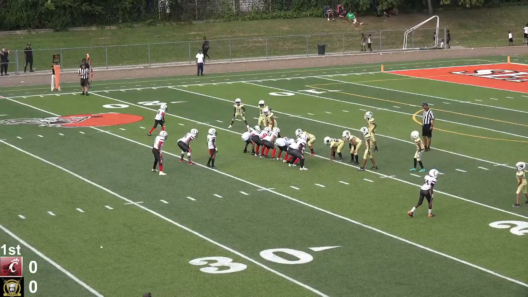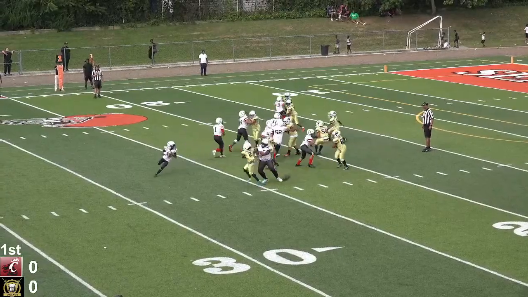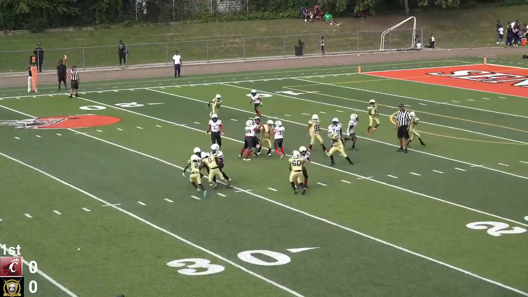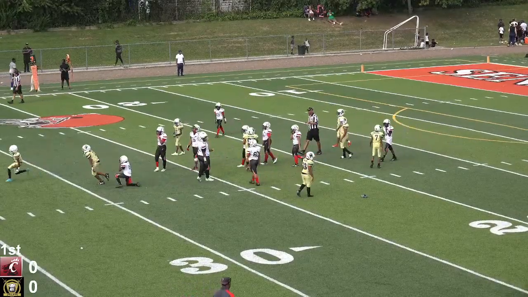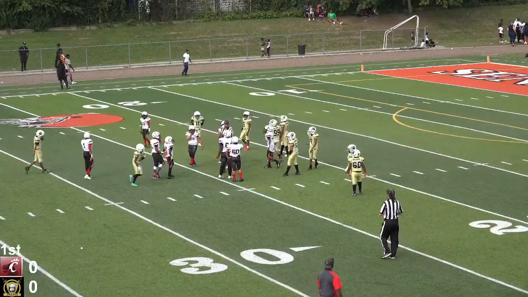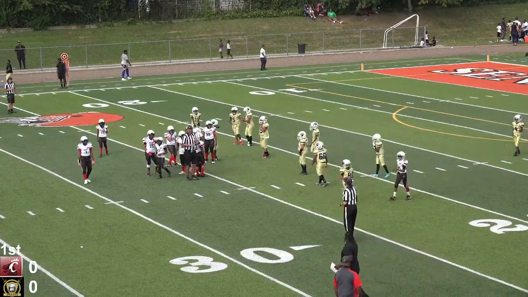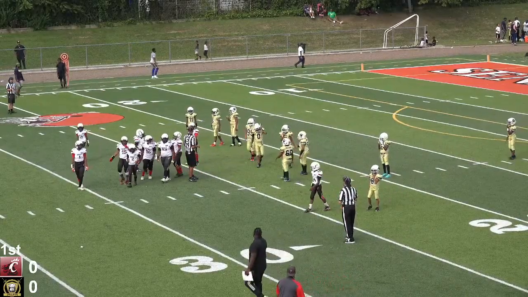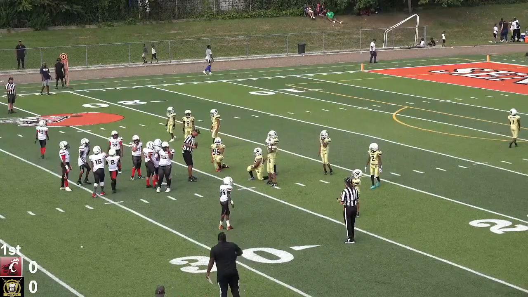So Stevens takes a snap. Drops back. He runs into his own man. And he is brought down by number 2 and number 0. So that is Jordan Steptoe and Jordan Holland. And it'll be 3rd down. And looks like about 7.